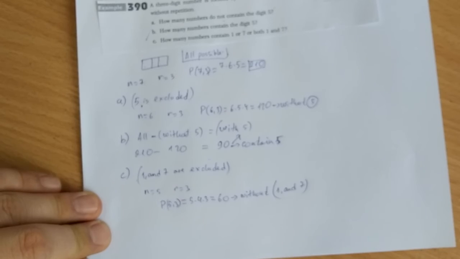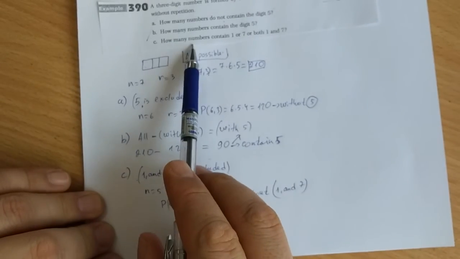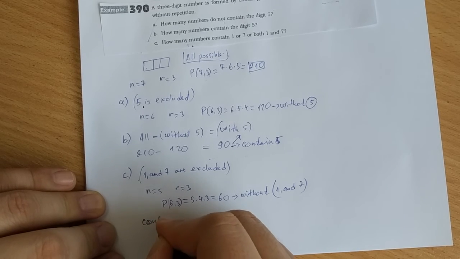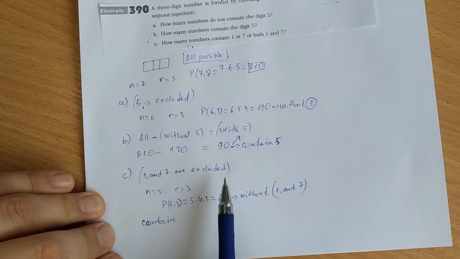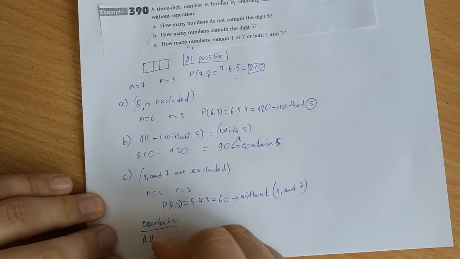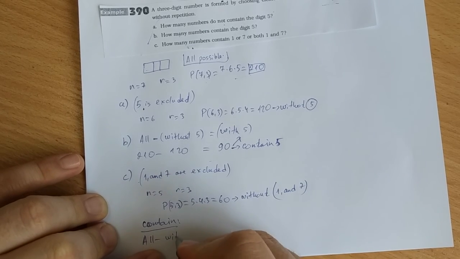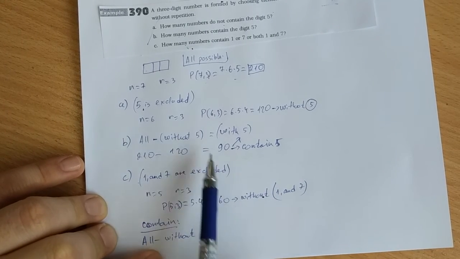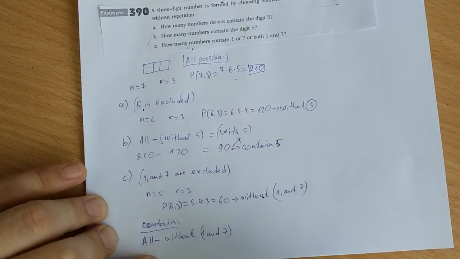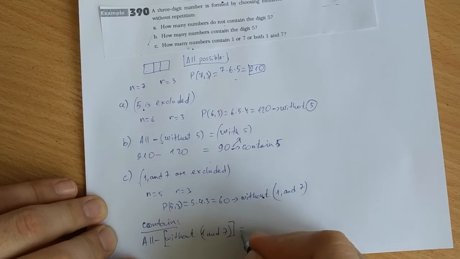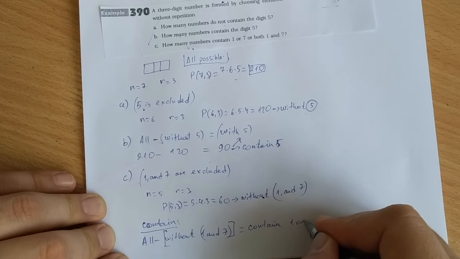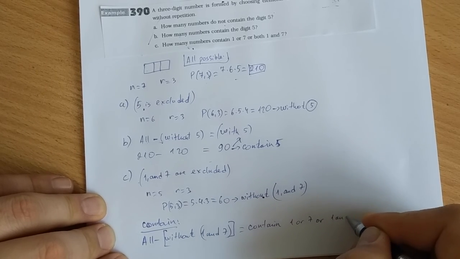So what can we say? The question was different. How many numbers contain 1 or 7? Contain means we should subtract from all possibilities. That means all minus without. It's the same as the second question, isn't it? Without 1 and 7. The answer will be contain 1 or 7 or 1 and 7.